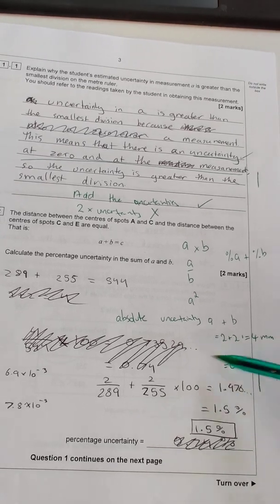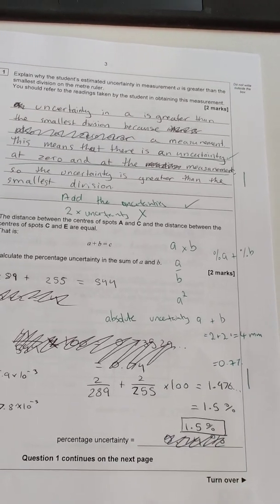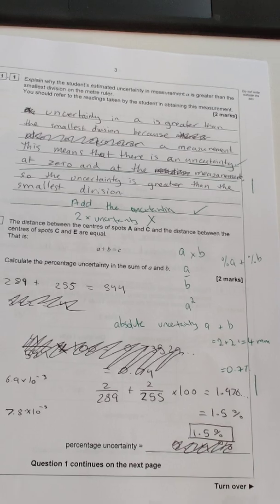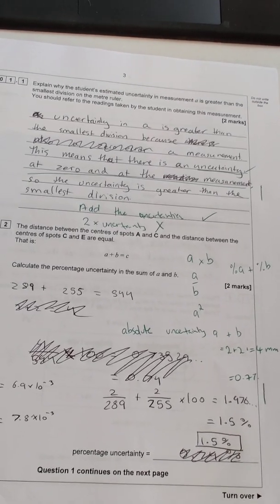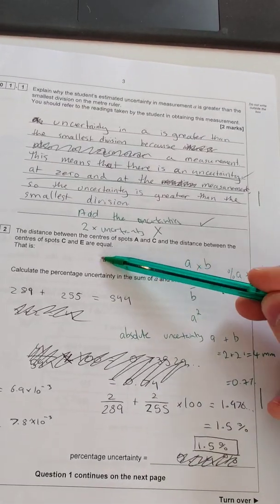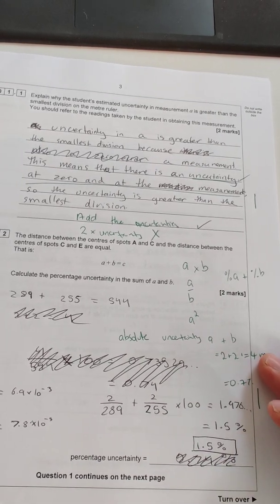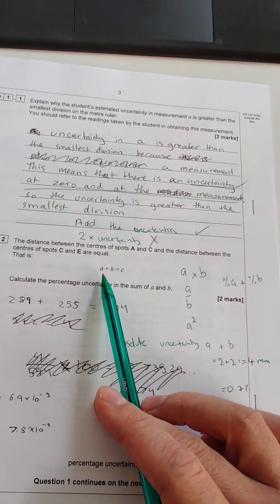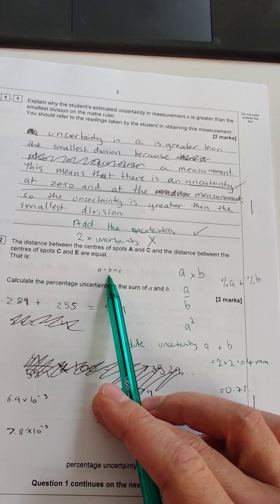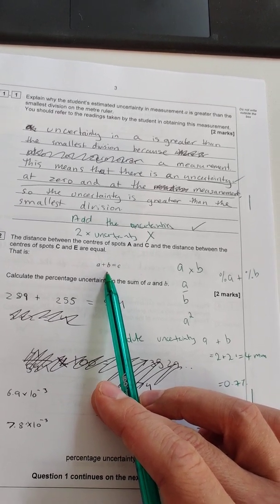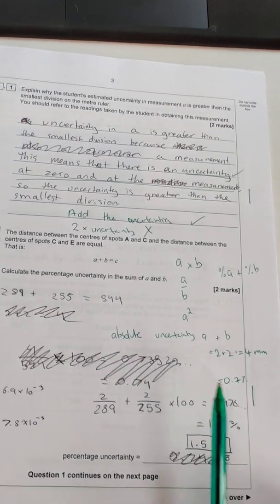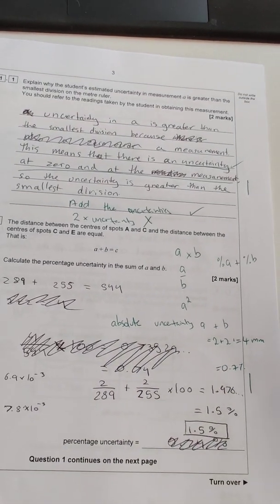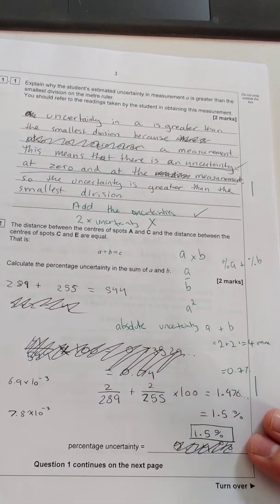If you've gone for this method here, I am allowed to award you 1 mark because you've shown that you do know how to calculate a percentage uncertainty, even if you've made a mistake in how you do it for 2 items summed together. So remember, step 1, find the absolute uncertainty by adding the uncertainty of A to the absolute uncertainty of B. Secondly, turn it into a percentage uncertainty by dividing it by the actual value, and times by 100.